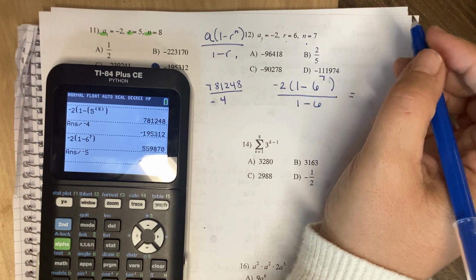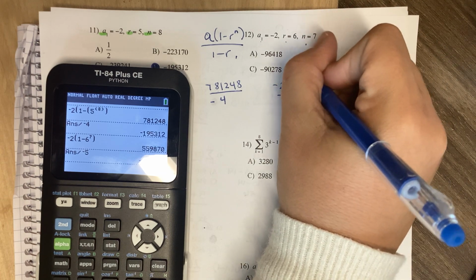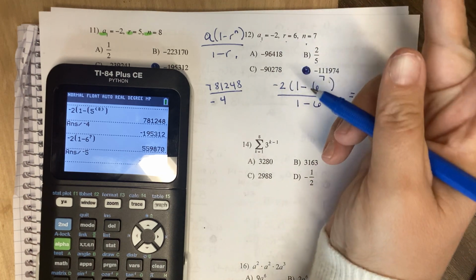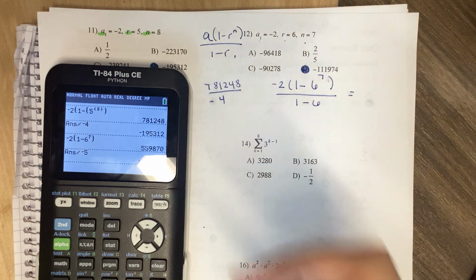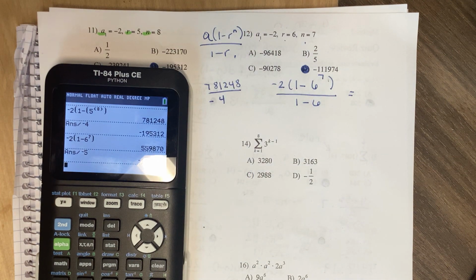That's for geometric. So there are 2 equations for geometric. There's this one, and then there's the other one where you use the first term, R, and the last term.